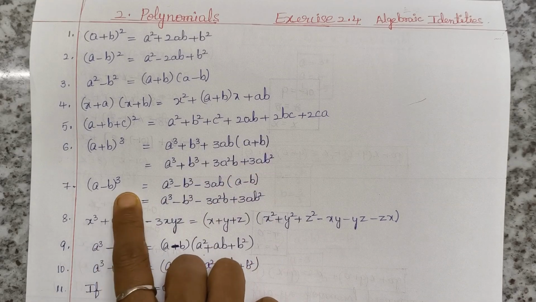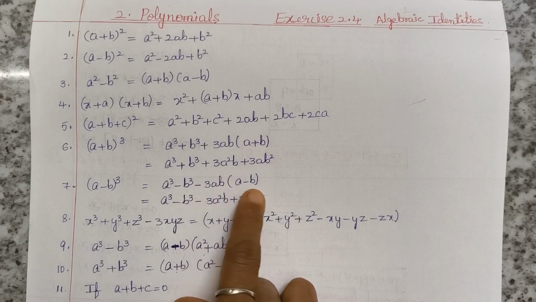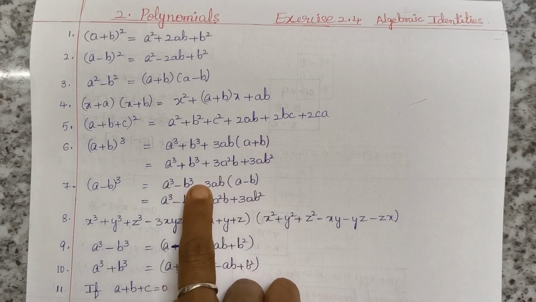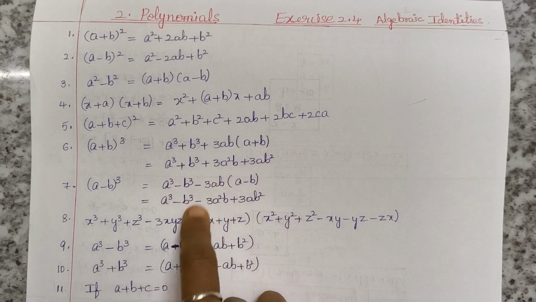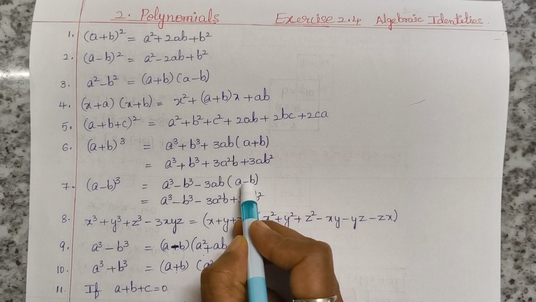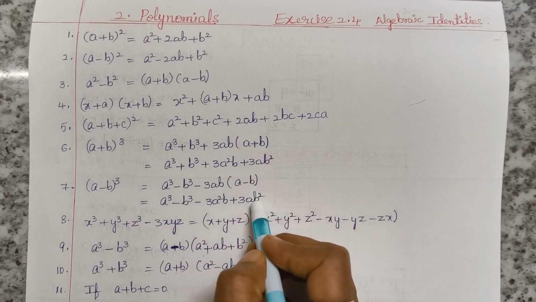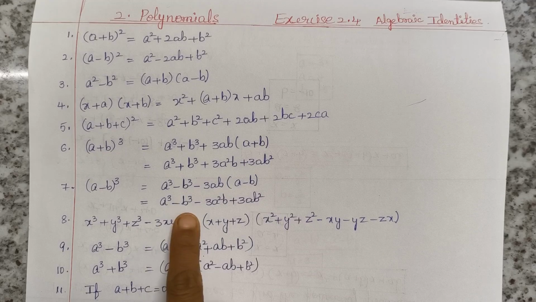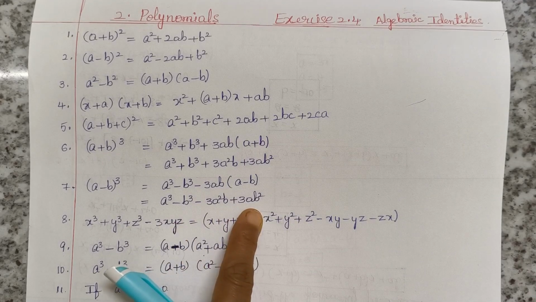Next, (a minus b) whole cube. With bracket, a cube minus b cube minus 3ab into (a minus b). Everywhere a minus will come. Next, without bracket, a cube minus b cube. Next, minus into plus, minus 3a square b; minus into minus, plus 3ab square. Without bracket, a cube minus b cube minus 3a square b plus 3ab square.